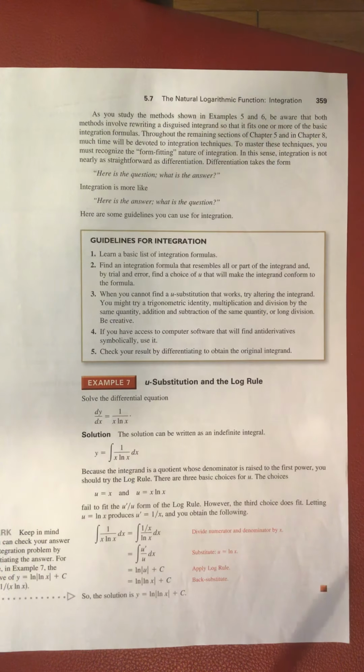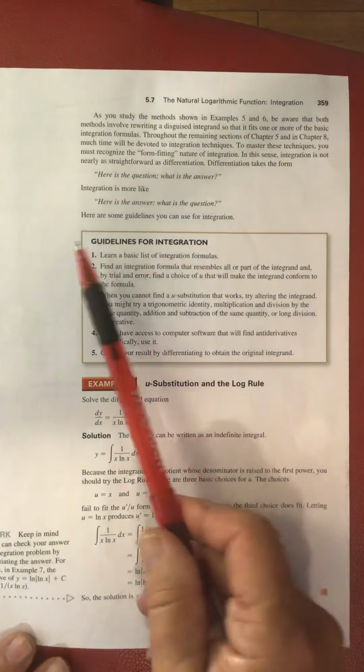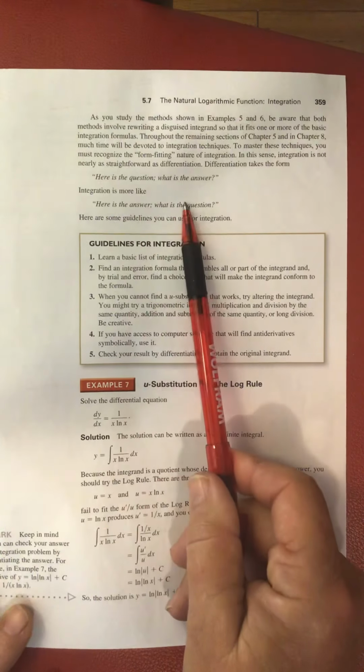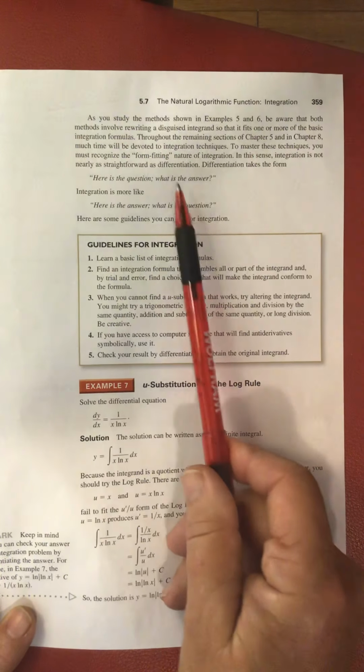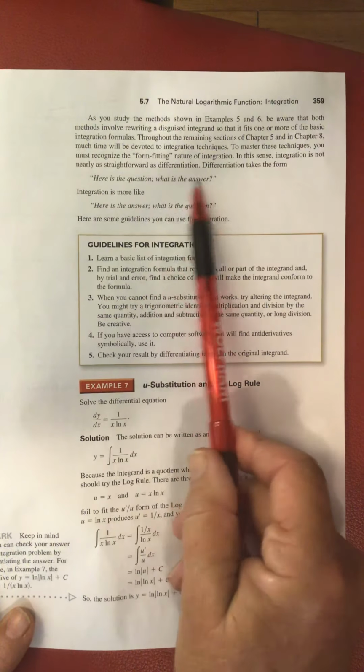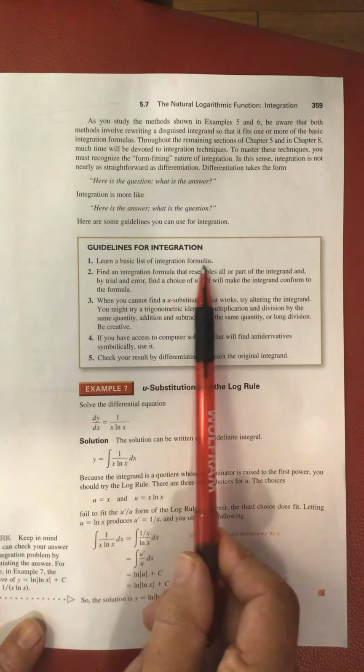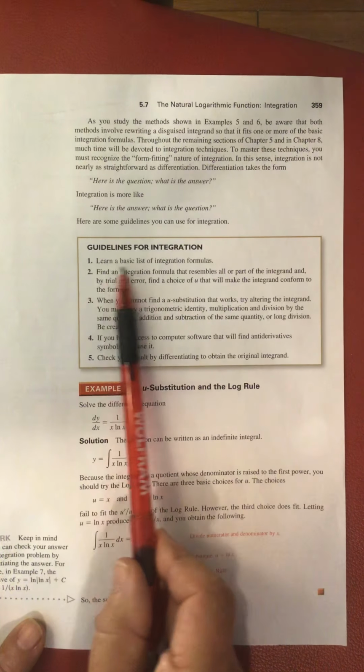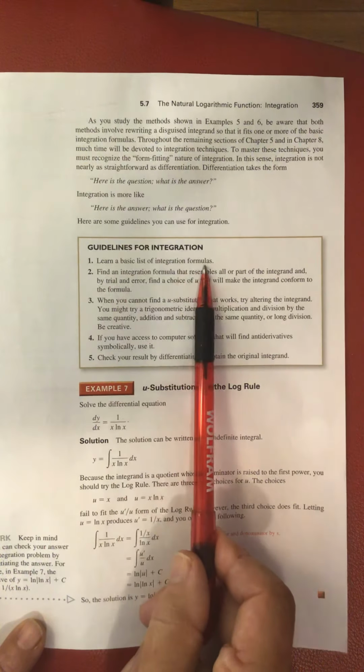So basically, integration is looking around and saying, okay, I've got the answer, what's the question? Right? With derivatives, we've got the question, and I'm just going to go right to the answer by doing the rules. But with integration, you have to think backwards. So first of all, we need to learn or understand or know where to find basic lists of integration formulas. You need to have that with you. Then find an integration formula that resembles all or part.